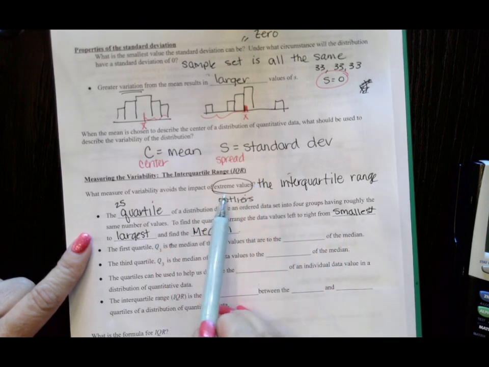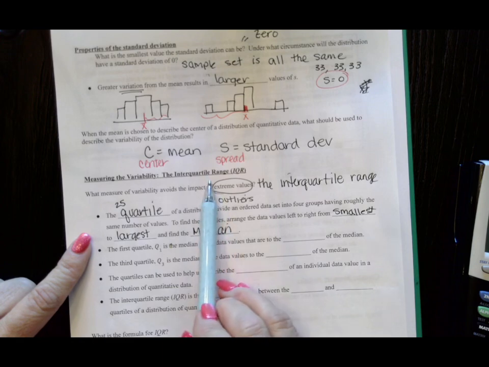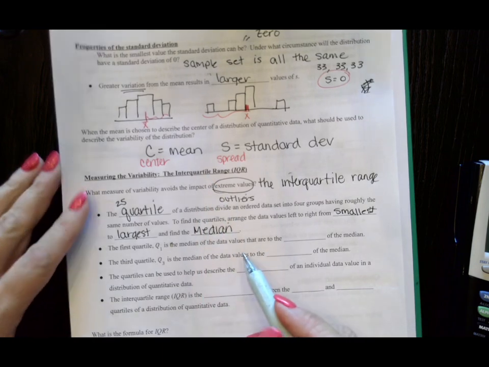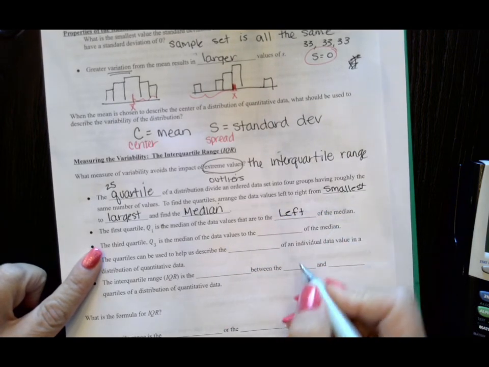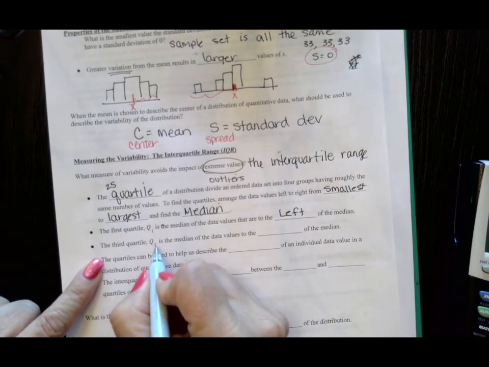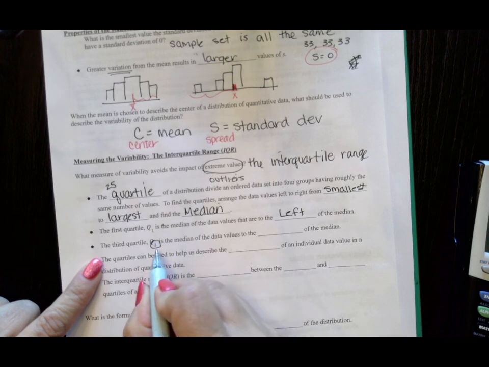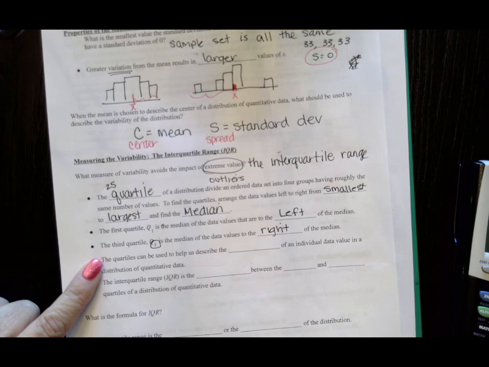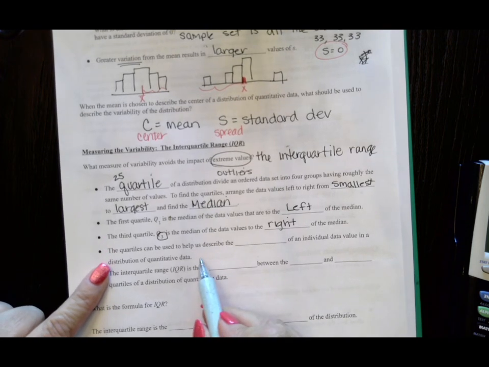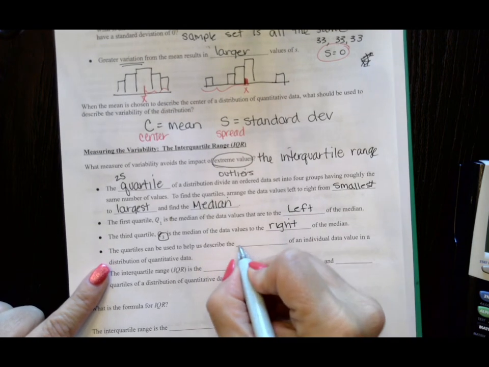So when we're dealing with extreme values, we know we use the median. With the median comes the IQR, the interquartile range. The first quartile is what is on the left of the median. The third quartile, now notice this is not a typo, this is the third quartile, is what is to the right of the median.